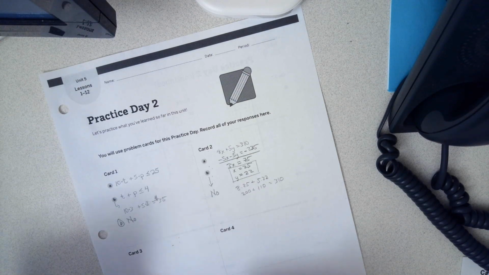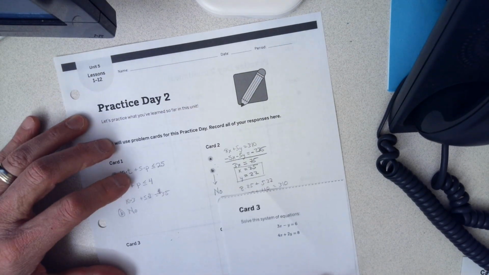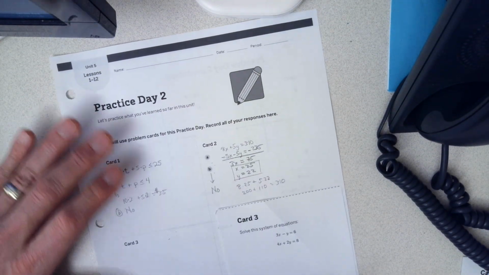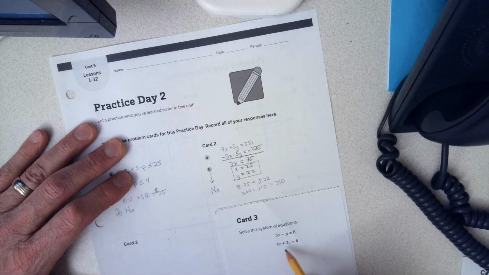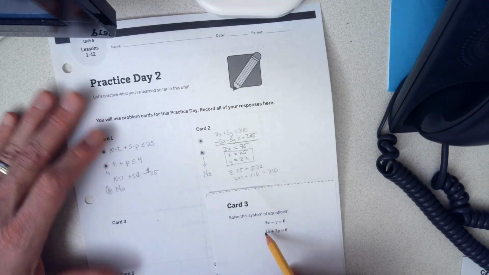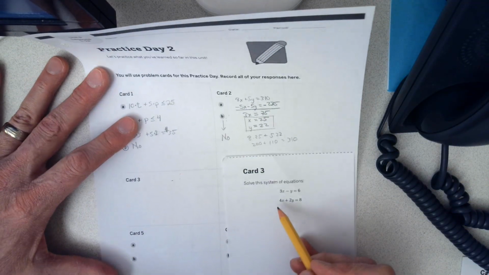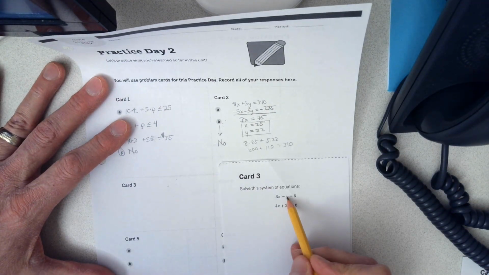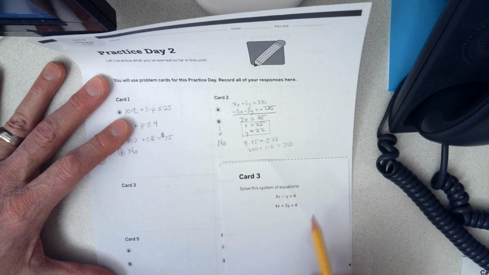Card 3. Solve this system. Okay. Let's see. If I look at this, I could make the y's go away if this was a -2 in front of this y. I'll make sure I get this in a place where we can see it. So I can make a -2 show up there by multiplying all these things by 2.